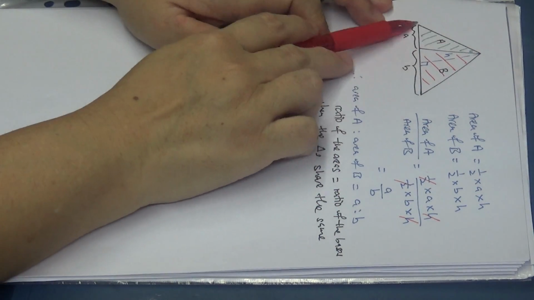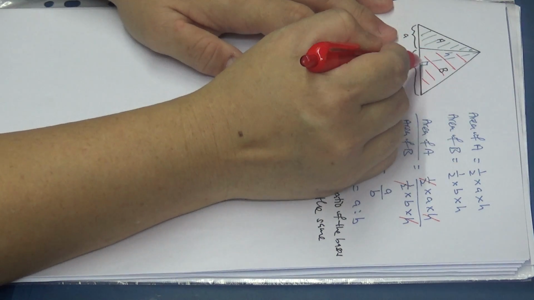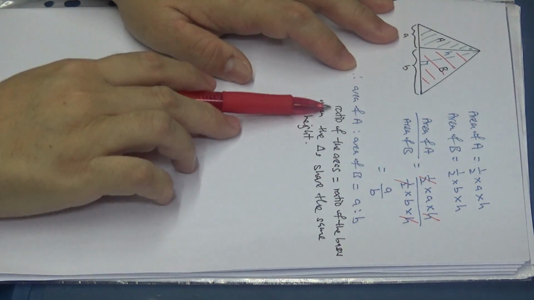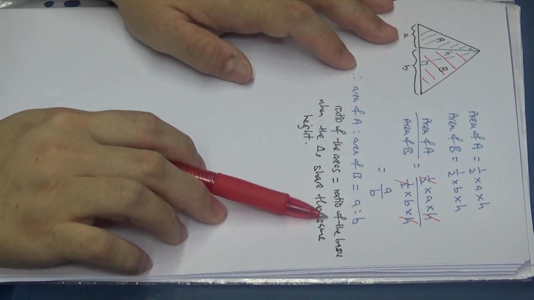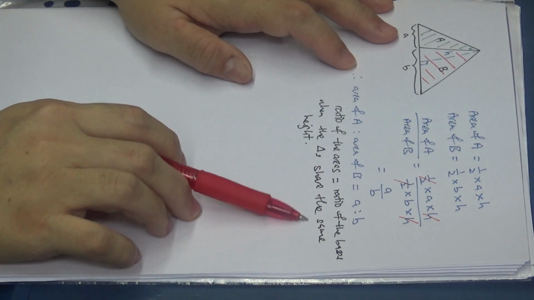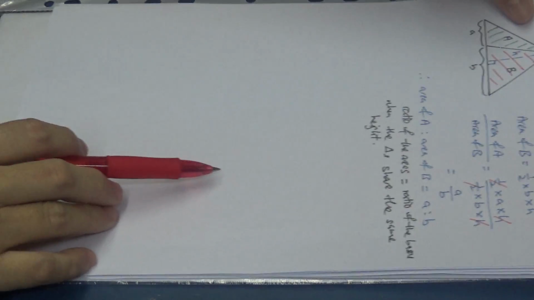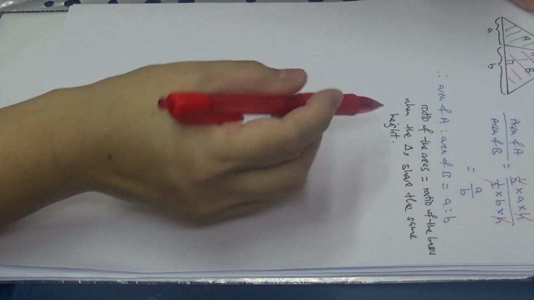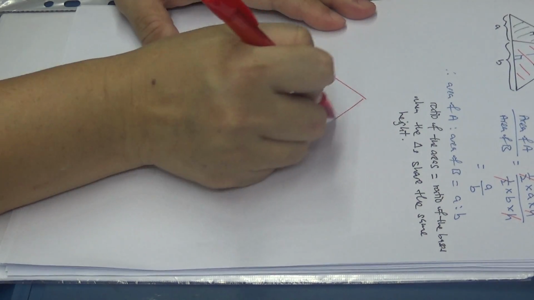Now, you will realize that these 2 triangles share the same height. So what does it mean? The ratio of the areas is equal to the ratio of the bases when the triangles share the same height. That means, if I have 2 triangles, let me just draw this again.